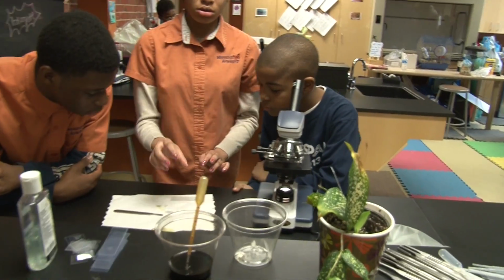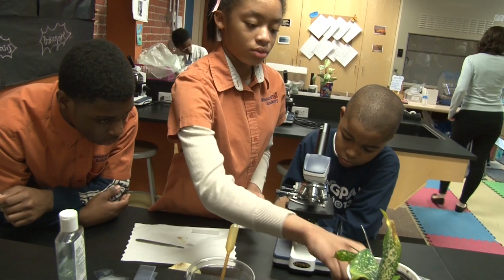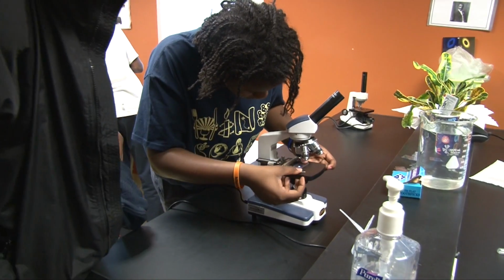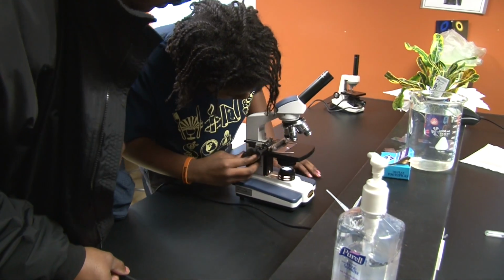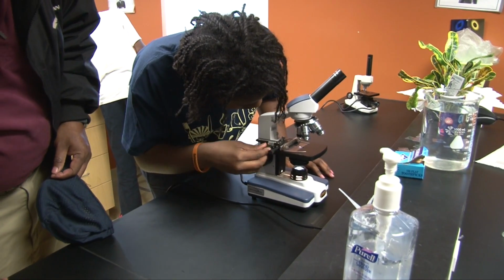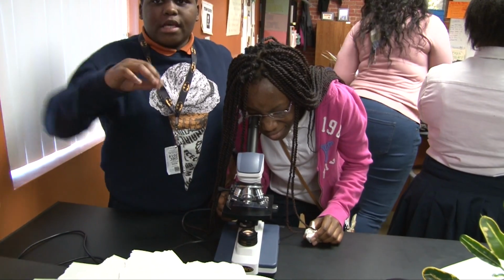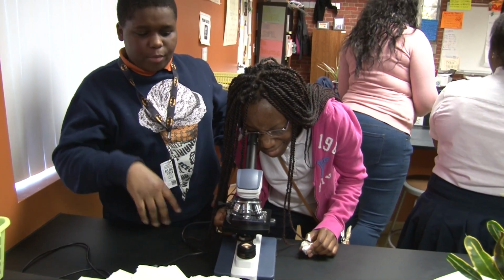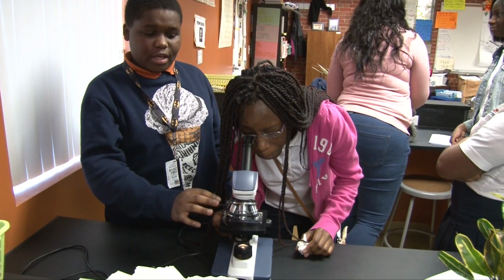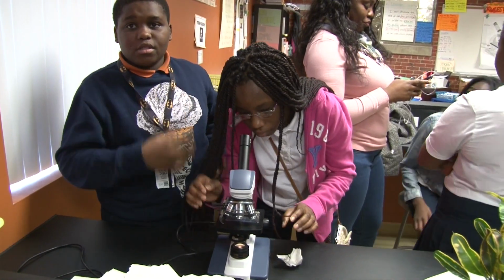You get your slide, and then a little piece of onion. What is this right here? Your cheek cells. Taking a sample of people's saliva, and then we put it on the slide. We put it in there, and then we let the person put it in there and see their skin cells.